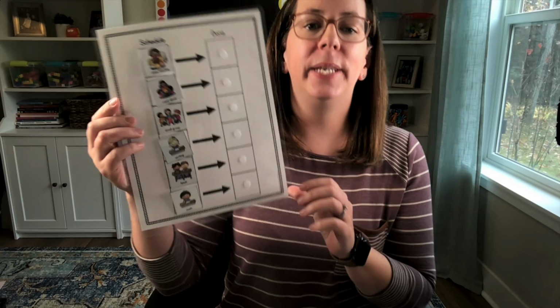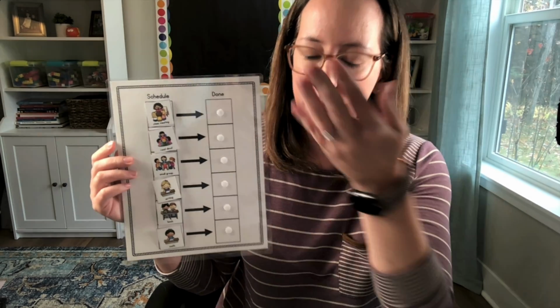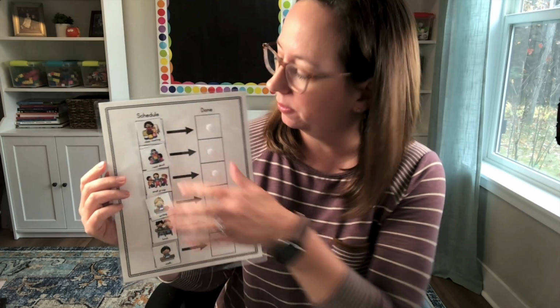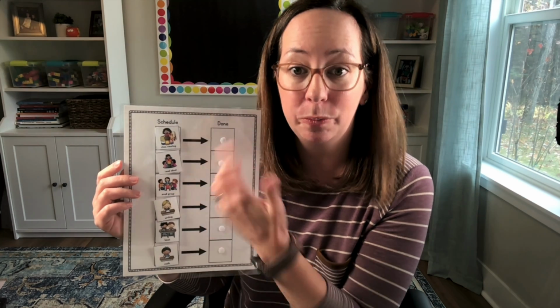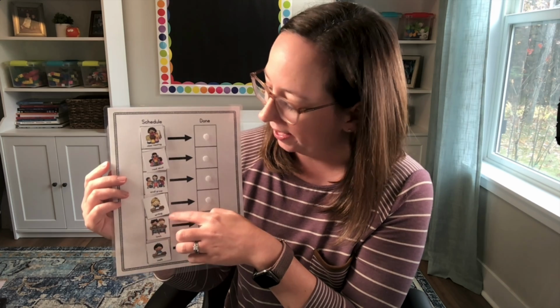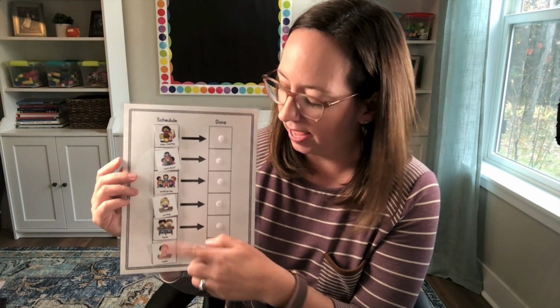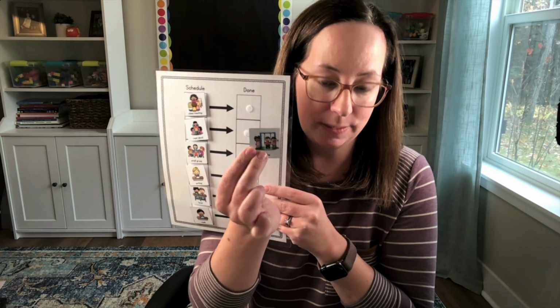All right, so here is an example of what a morning schedule might look like, and then you'd switch it for the afternoon. So we have class meeting, our read aloud, then we have our small group, what used to be called guided reading, your reading groups, and maybe a writing, lunch, followed by math or recess. Got your recess button ready.